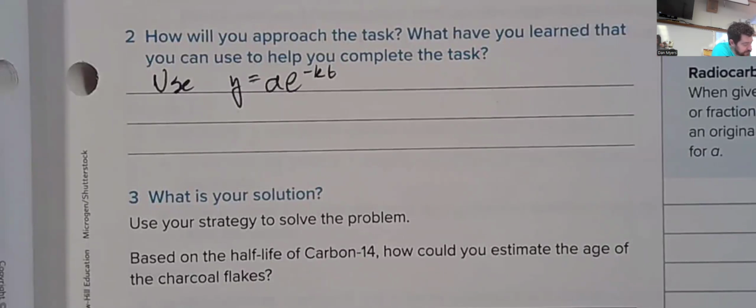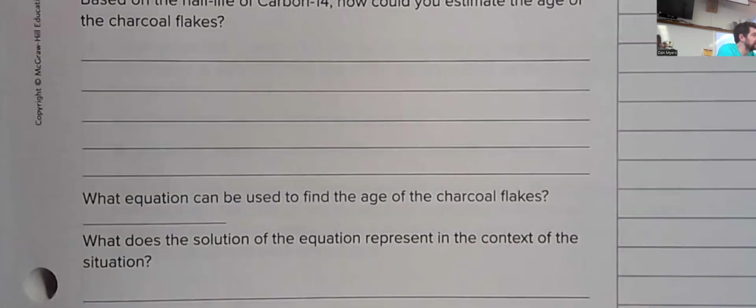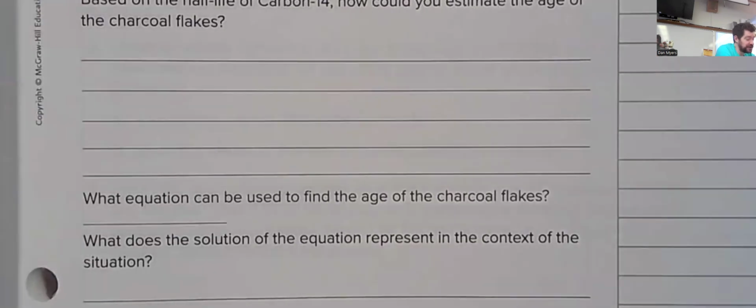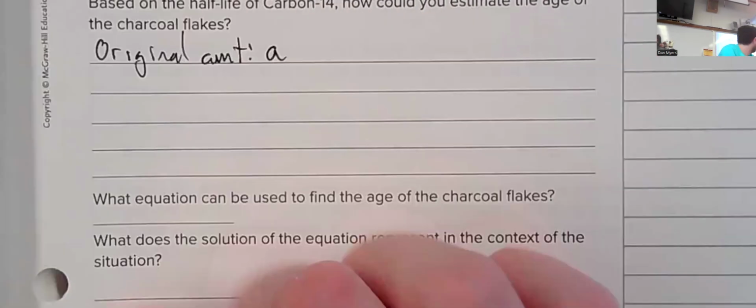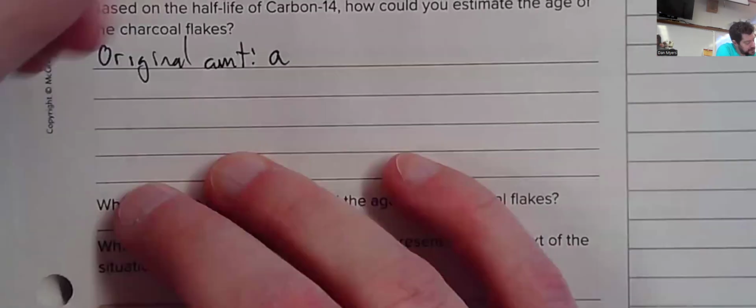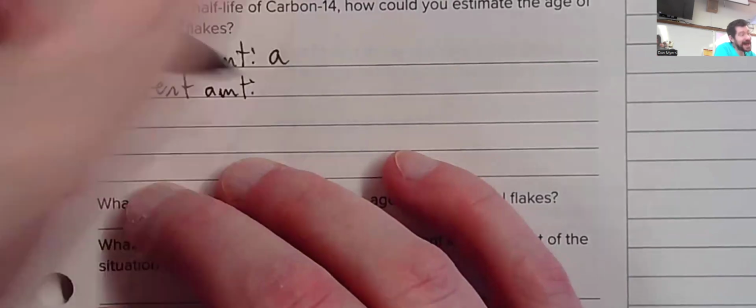So let's go ahead and write out what we know. We're talking about a half-life. So if the original value is a, we don't know how much they started with, right? The original amount we don't know. So original amount, we'll just call it A. The current amount, though, is not half of the original.